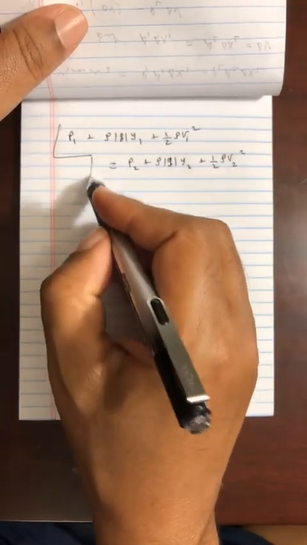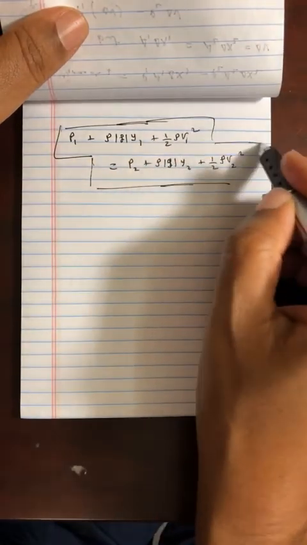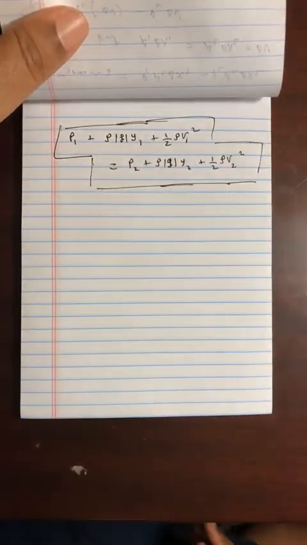This is what you call Bernoulli's equation. This is Bernoulli's equation.